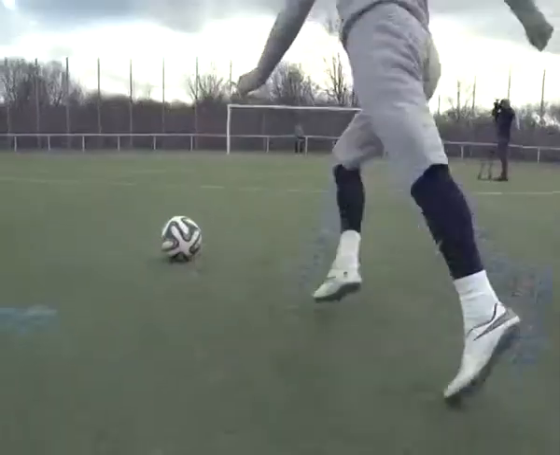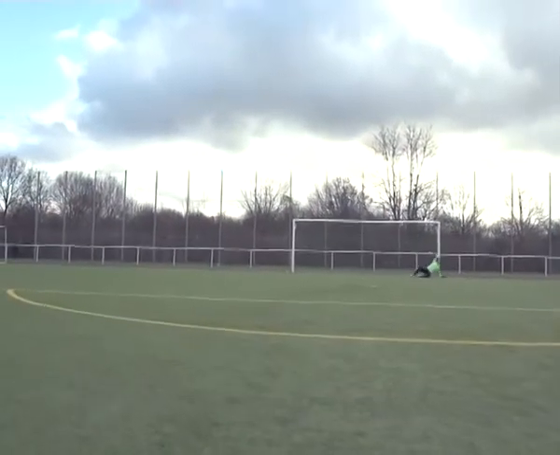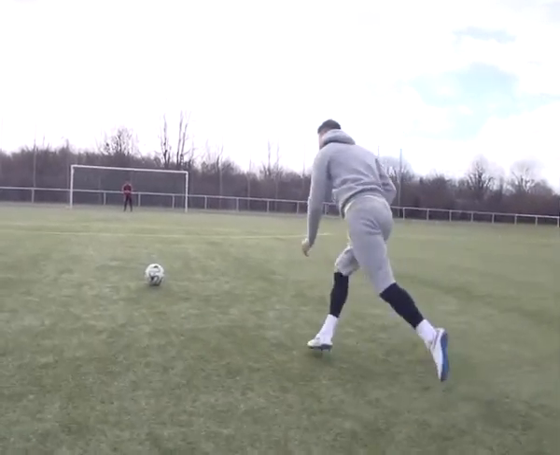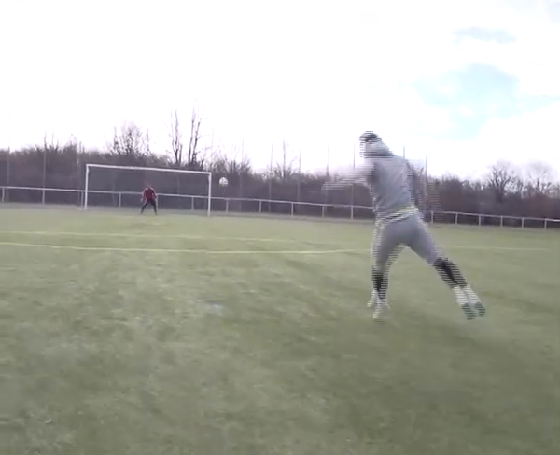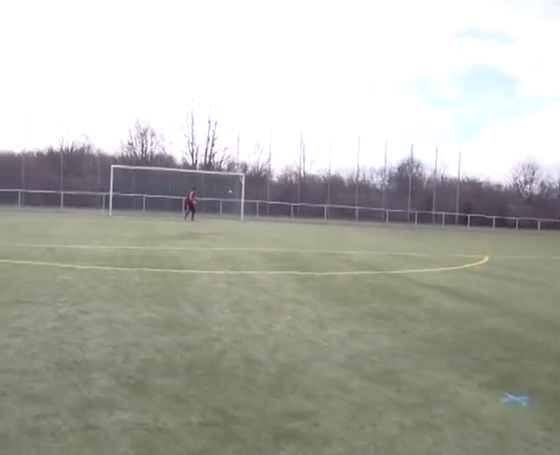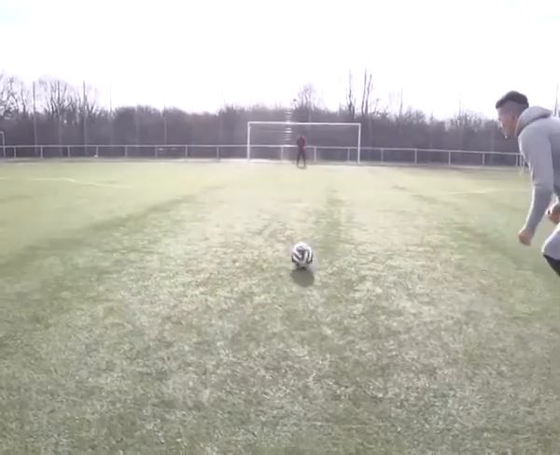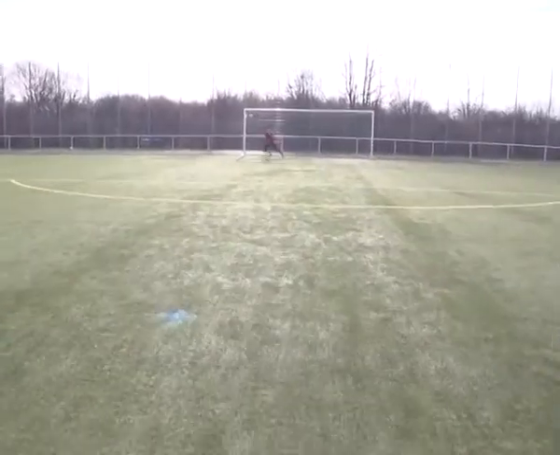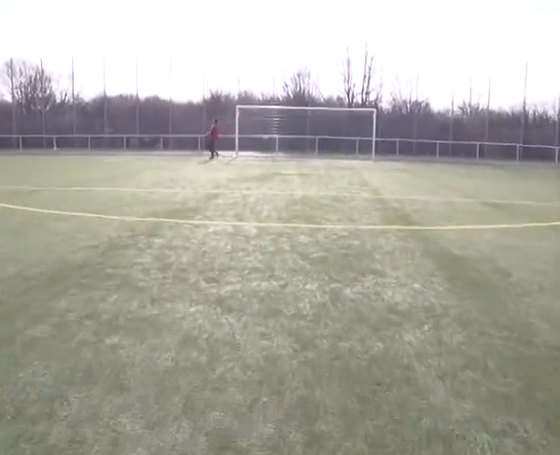Next is shooting. There are a number of unconventional ways to score a goal, but the fundamental way to try to score is by taking a shot. When shooting, your plant foot, follow through and where you contact the ball are all important.